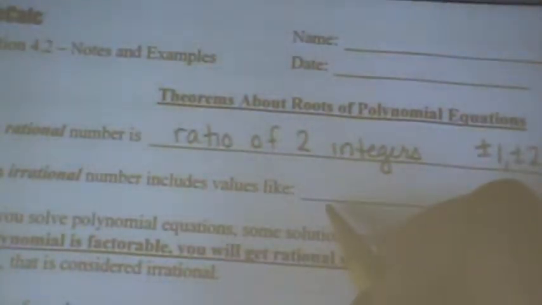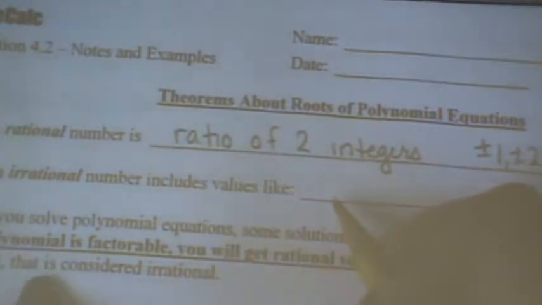What is an irrational number? An irrational number is like the square root of 2. For example, if you had x squared minus 2 equals 0, and you were asked to solve this, what would you do? You would add 2 to both sides and then take the square root.